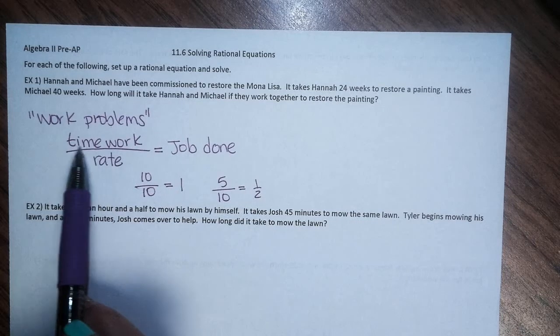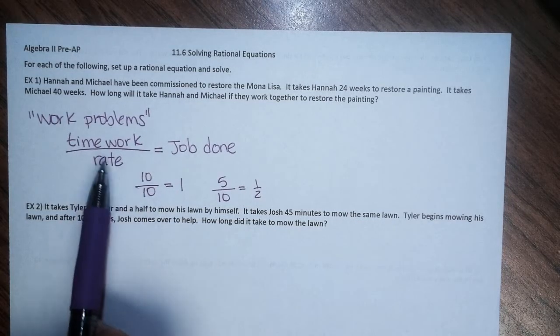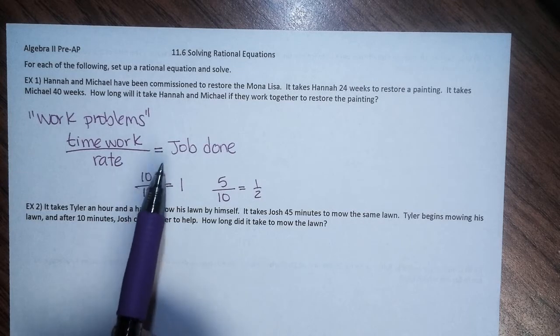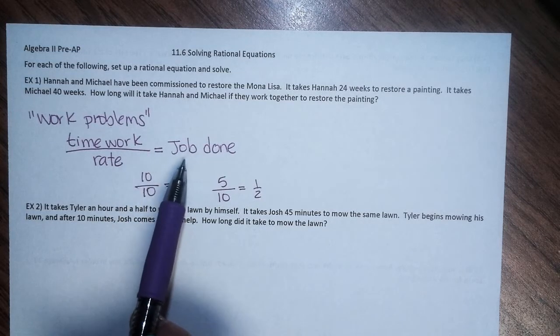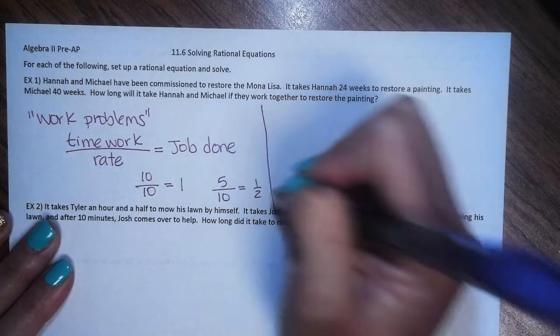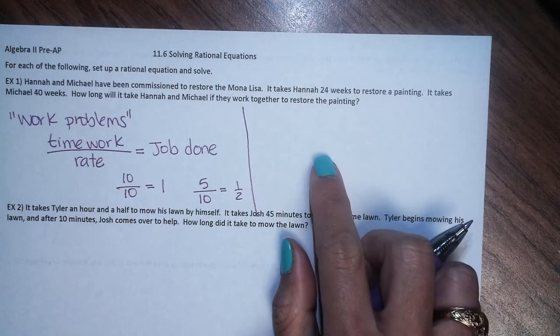You take the time that you work on it, and you divide it by the rate, and that's going to give you how much of the job you have completed, so job completed. So now, with that little explanation, let's try to do example 1.